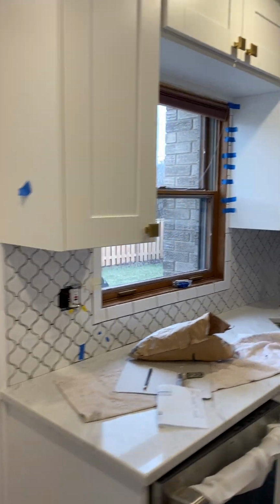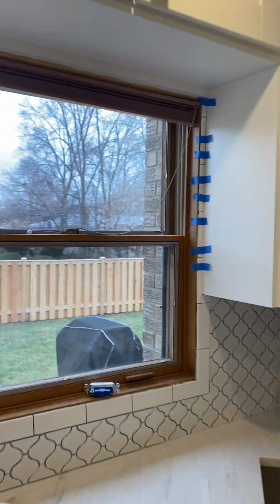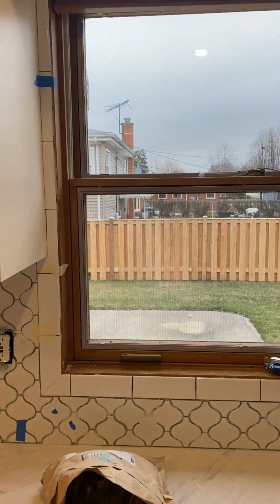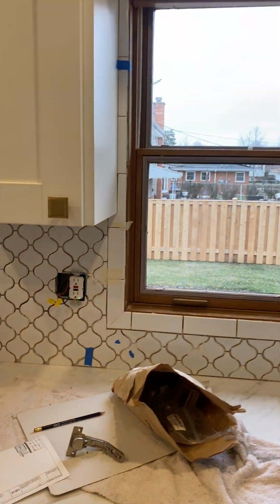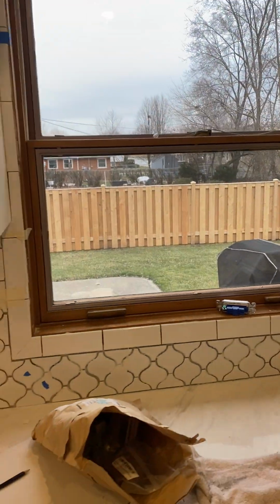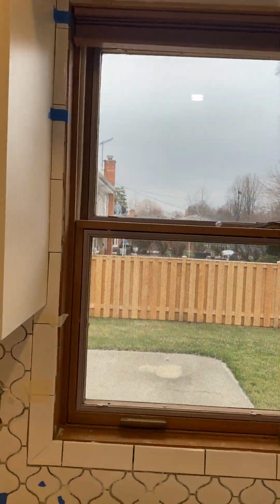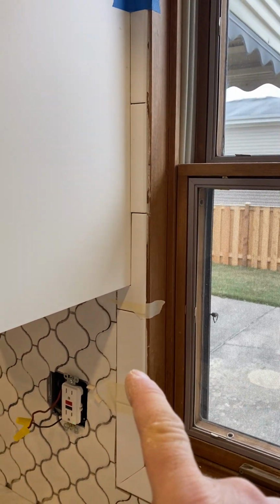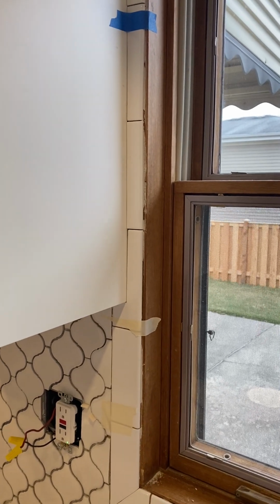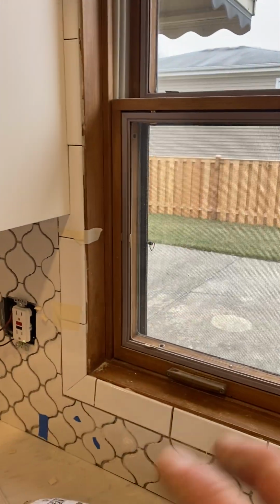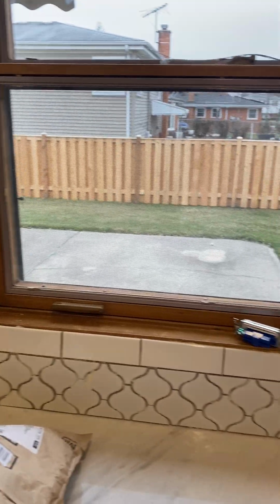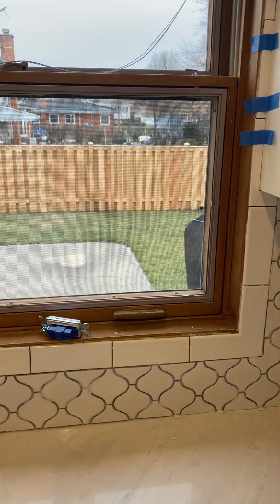What went wrong? You see the gazillion blue tapes, most of them I took down because it's unnecessary here. First mistake, the contractor who was here has no experience. He knew something, but first mistake, subway tiles and a wooden window. It shouldn't be installed that way because sooner or later this tile is gonna pop out, the grout gonna start cracking and popping out. It's always gonna be a problem.